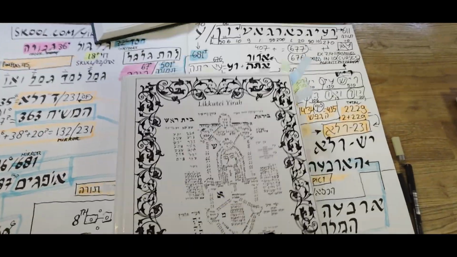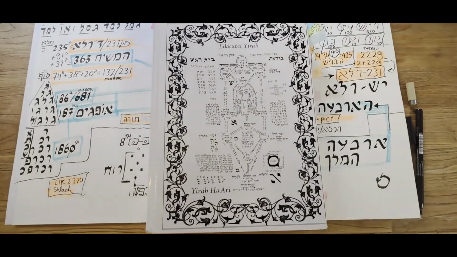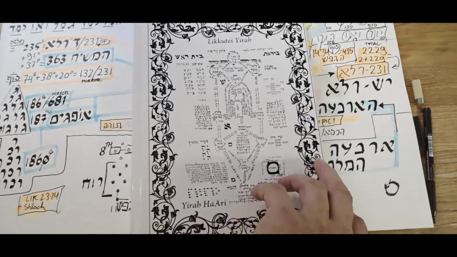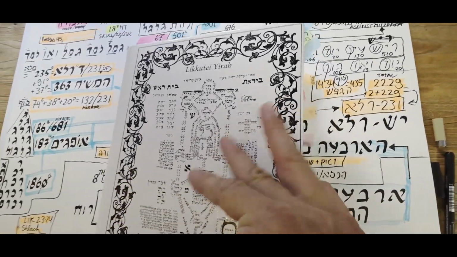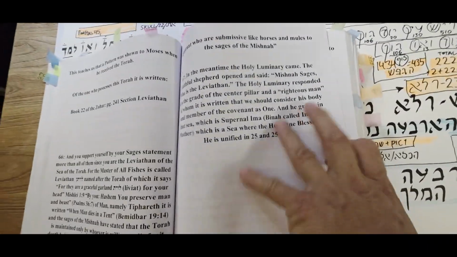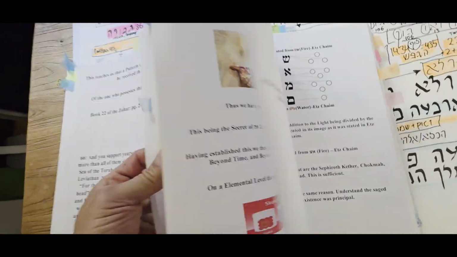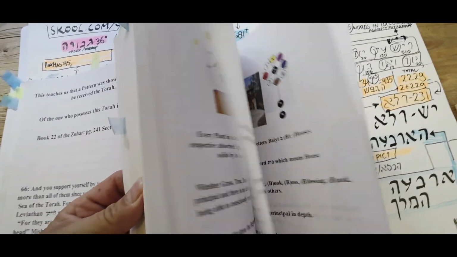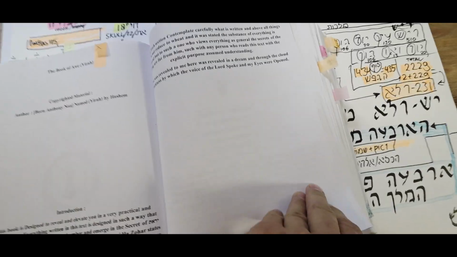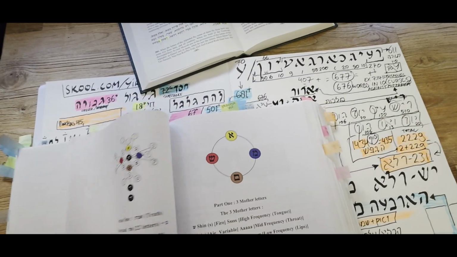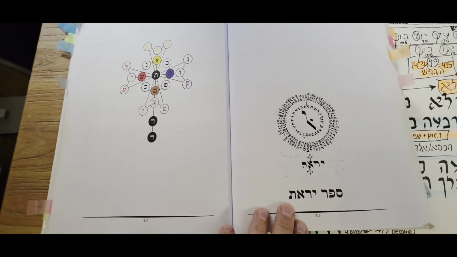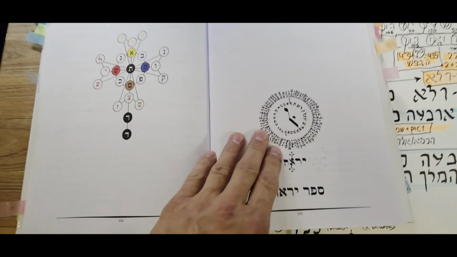My dear friends, I present to you Likkutei Yirah 9. In great tears, you can find the Lashon HaKodesh explained starting from page 315. Okay?